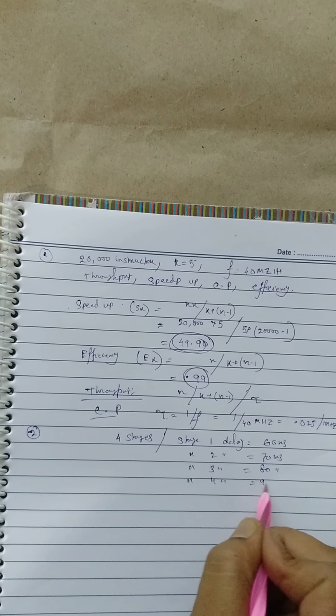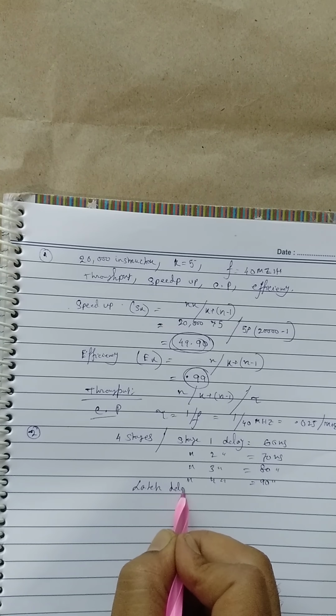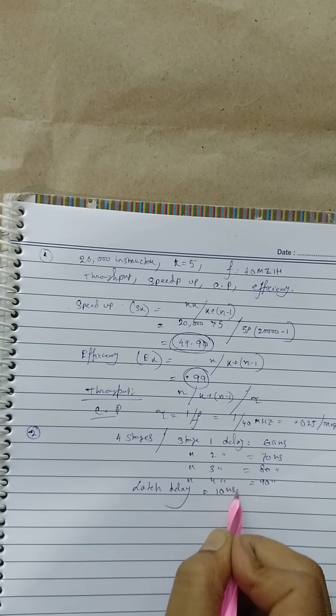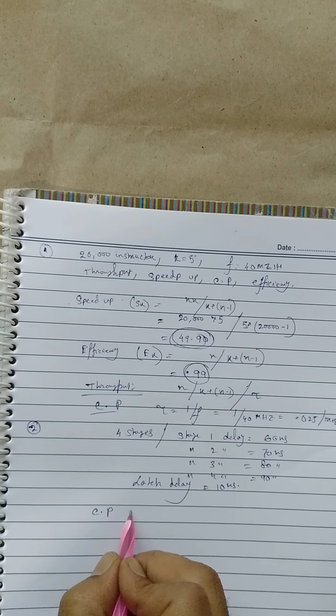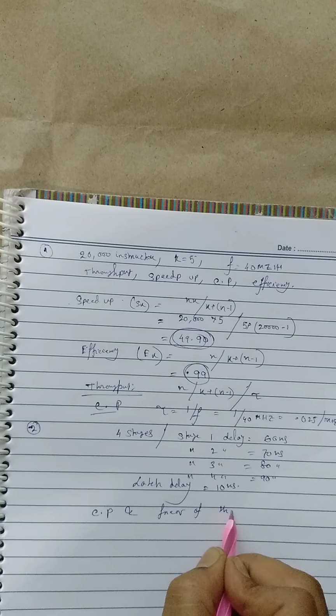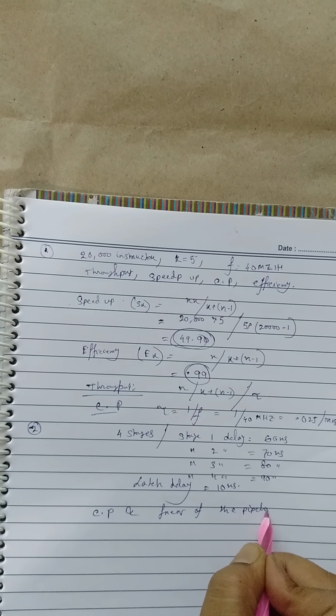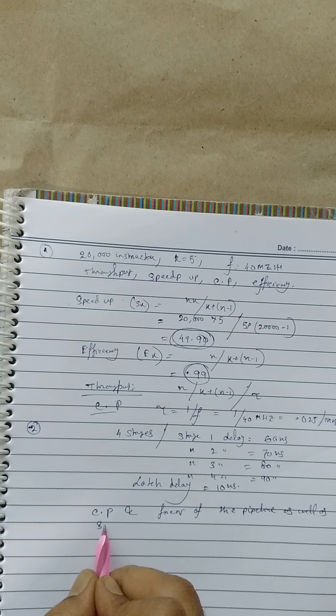Stage 4 delay equal to 90 nanoseconds. Here the latch delay is given as 10 nanoseconds. We have to calculate the clock period and frequency of the pipeline as well as speed up.